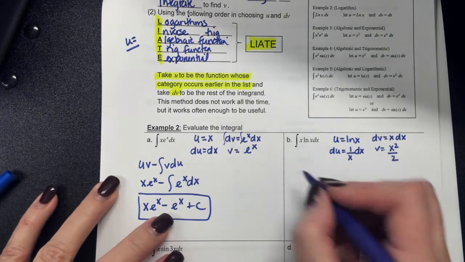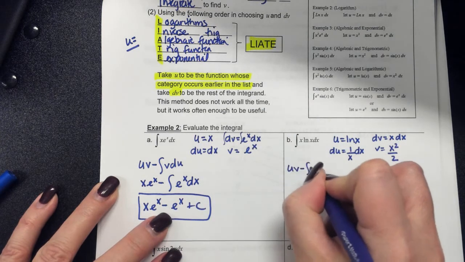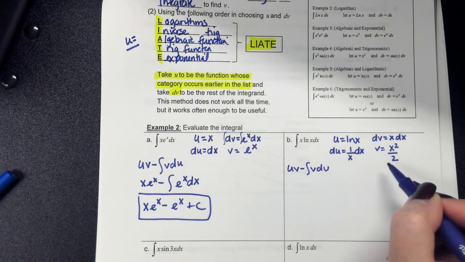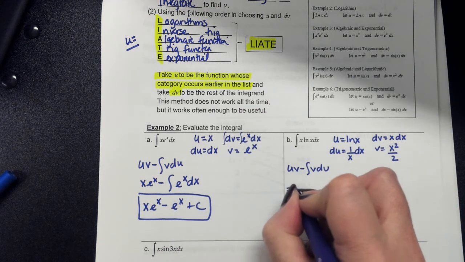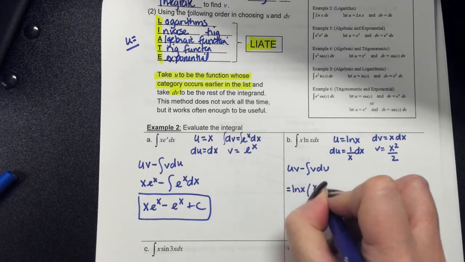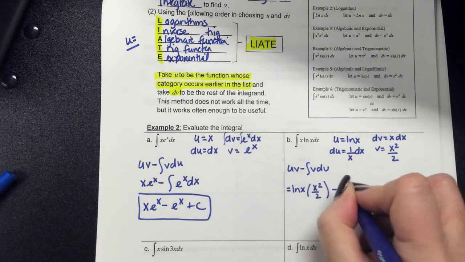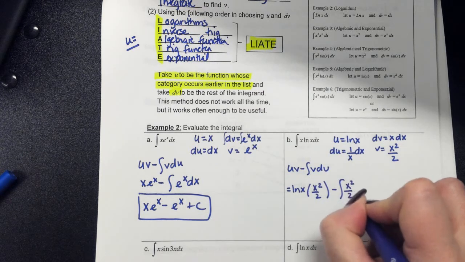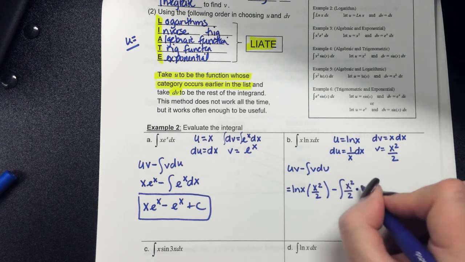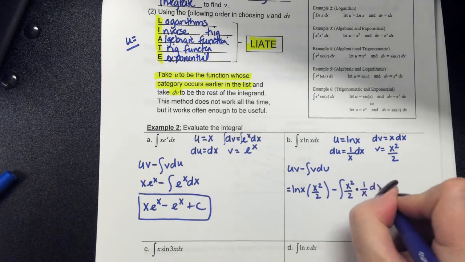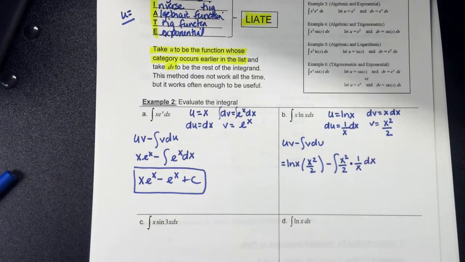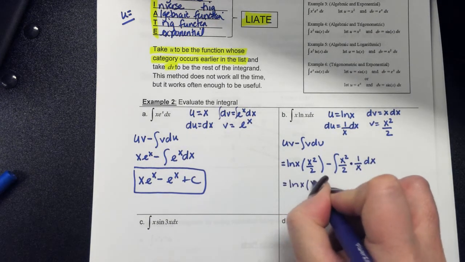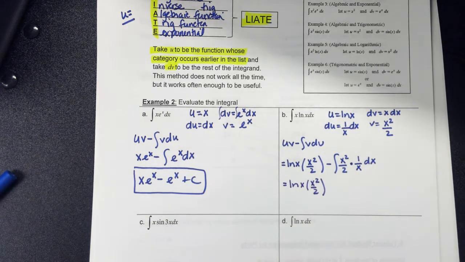So now I'm going to plug it into my parts formula, u times v minus the integral of v du. So natural log of x times x squared over 2. There's my u times v, minus my integral of v, which is my x squared over 2, times du, which is my 1 over x dx. So when I clean up this integrand, I still have the natural log of x times x squared over 2. It just tags along to my final answer.